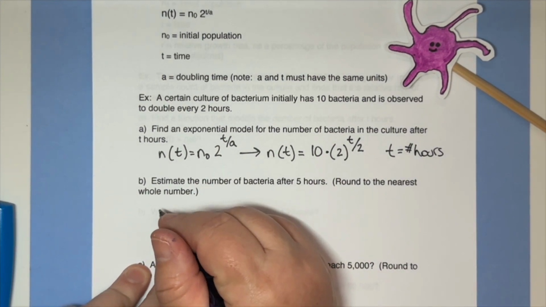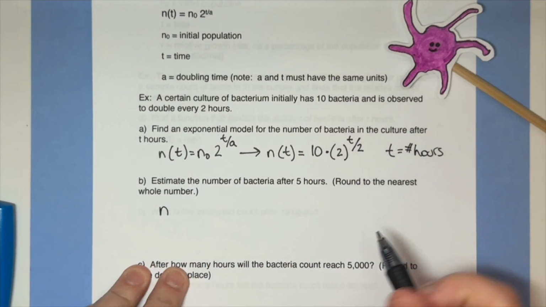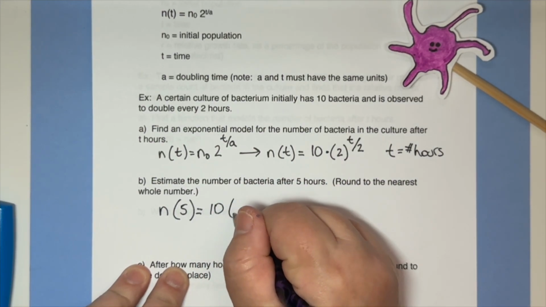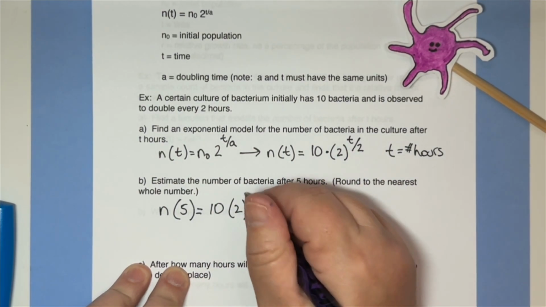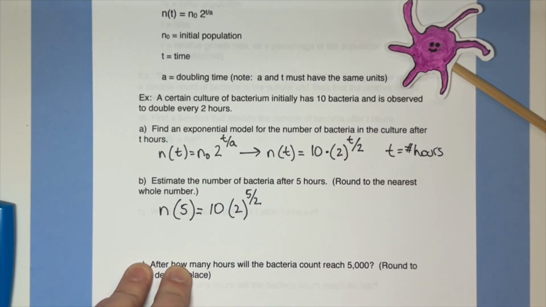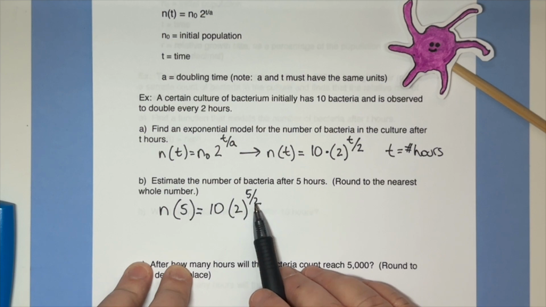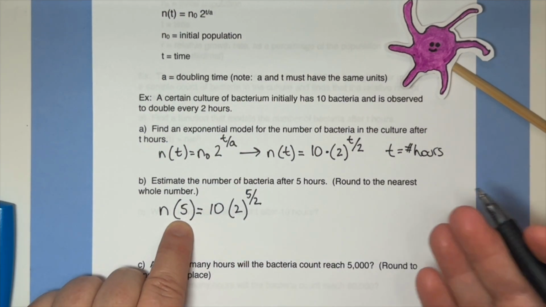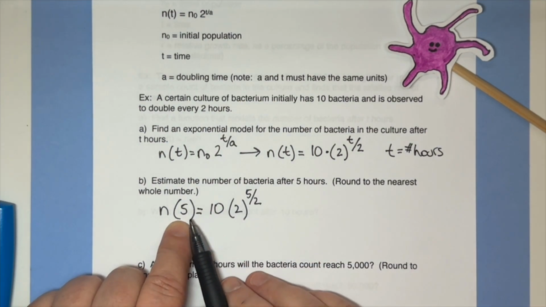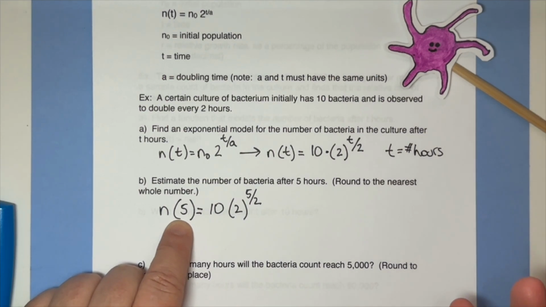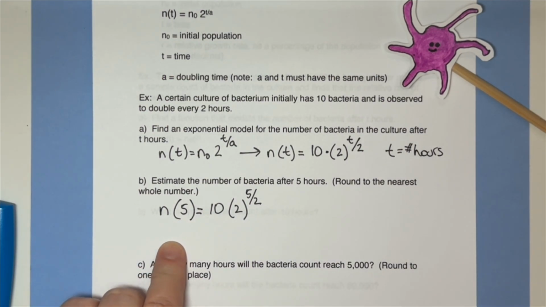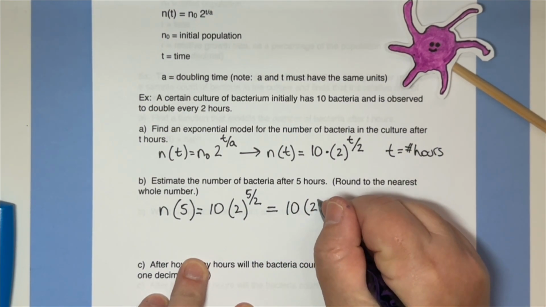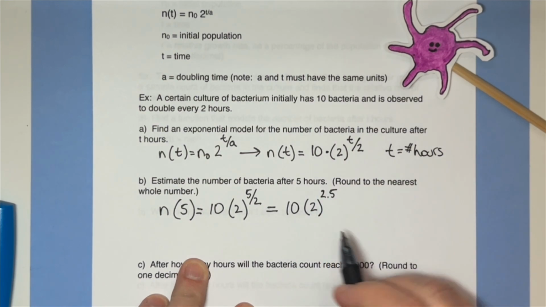Okay, let's estimate using this formula. In this case, after 5 hours, N of 5 is going to be 10 times 2 to the 5 over 2. Now notice that it's not going to have a complete cycle of doubling. 5 hours means every 2 hours, so after 2 hours it doubles, after another 2 hours it doubles, but then we only have 1 more hour, so it's not going to quite double. So we're going to have to see what this is equal to. We can also write this as 10 times 2 to the 2.5, if you'd rather write it as a decimal.